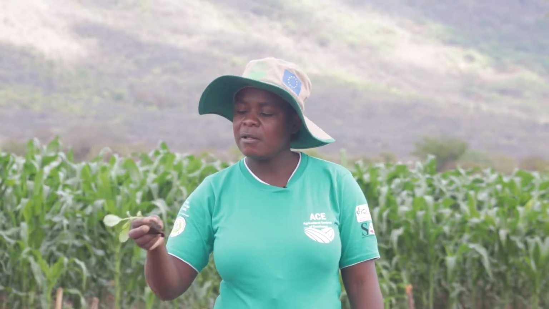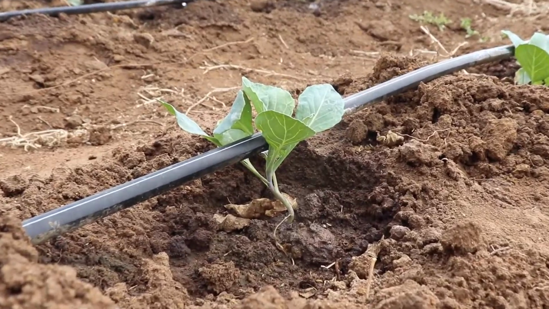Advantage number 3, there is good crop growth. As you can see, cabbage seedlings raised in the field versus seedlings raised in floating trays. Those raised in trays are healthy as compared to those raised in the open field. So we encourage farmers to use seedlings raised in floating trays versus those raised in the open field.